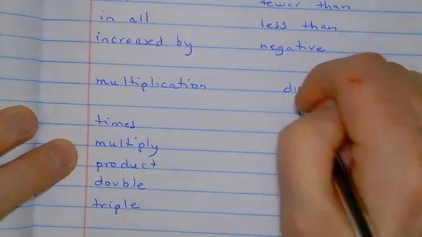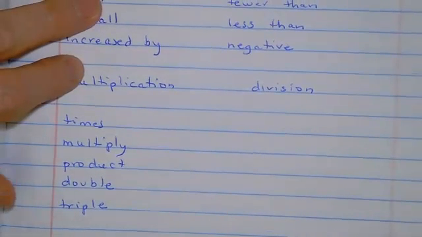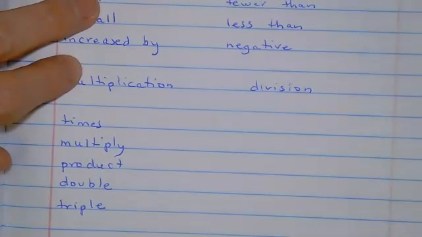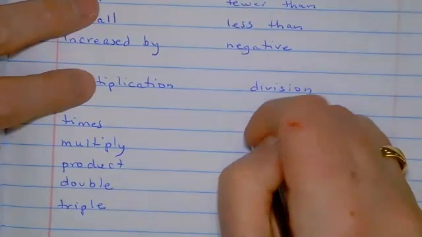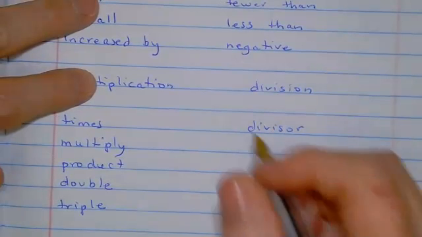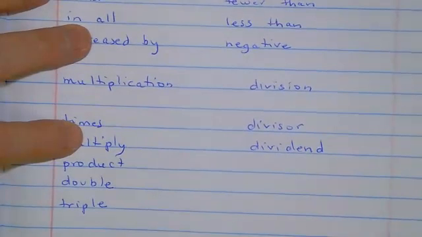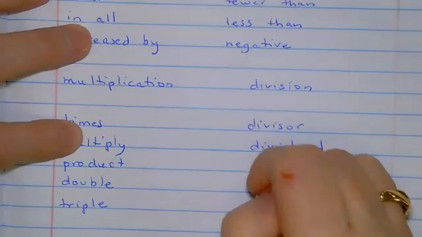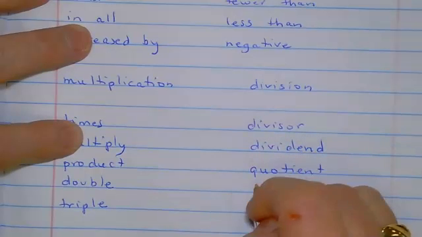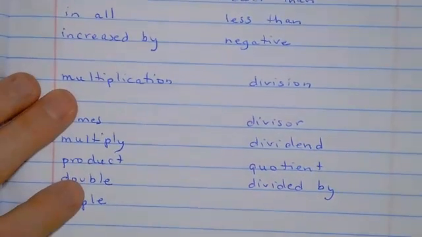What about division words? We talked about division words the other day. We actually put some vocabulary in this composition book when we talked about division. Parker? Divisor. Divisor was one of them. Divided. Dividend. Good. What's the answer to a division problem called? Parker? Quotient. Let's say we could just say divided by, right? Yep. Divide.